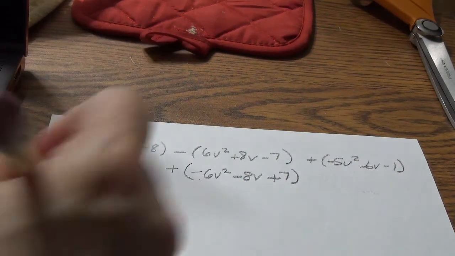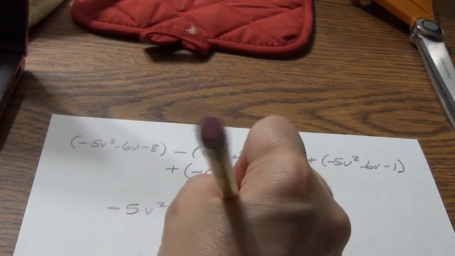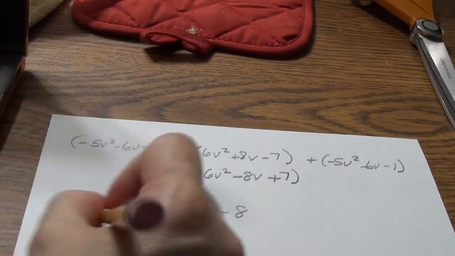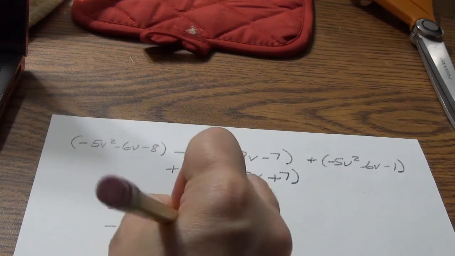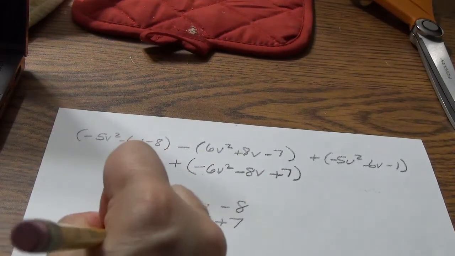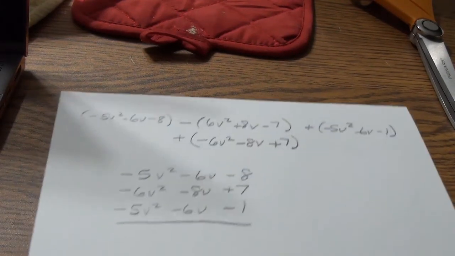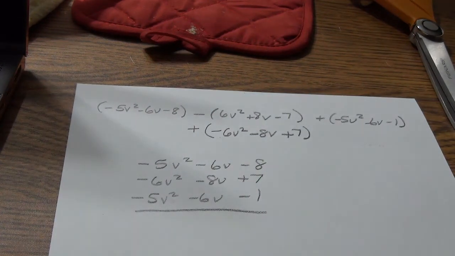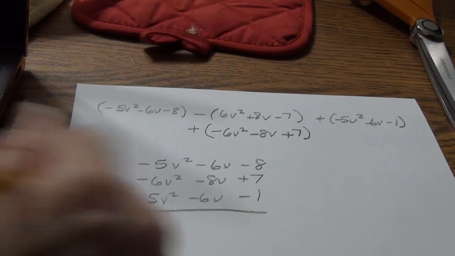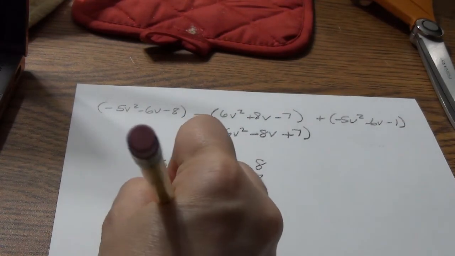Now I'm going to line up my terms. So I have negative 5v squared minus 6v minus 8. The middle is now negative 6v squared minus 8v plus 7. And the last one, negative 5v squared minus 6v minus 1. And now I can go ahead and combine my like terms. So if I go ahead and do that, I have a negative 5 plus a negative 6 plus a negative 5. Add and keep my sign, I get negative 16v squared.